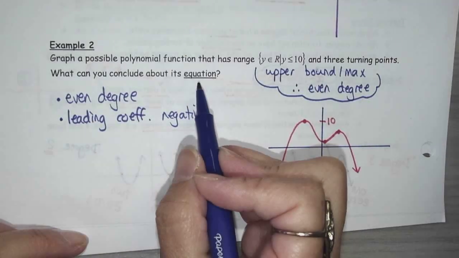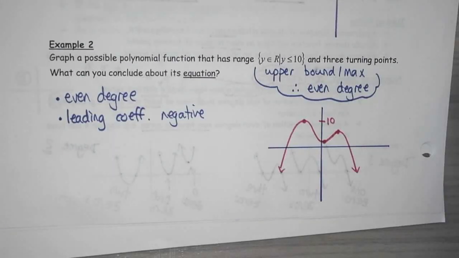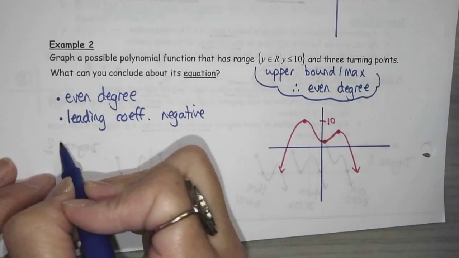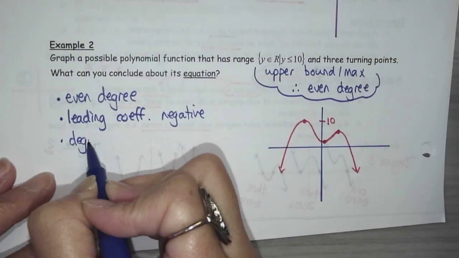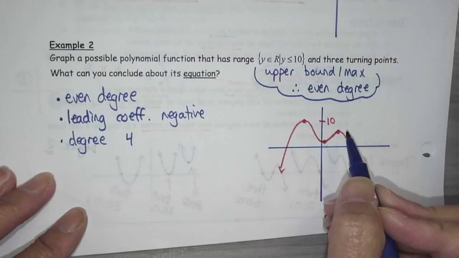Not for the equation. The graph will use the upper bound, but for the equation, what else do we know about the equation when we write the equation? Yep. The degree is 4. The degree is 4 because there's 3 turning points.